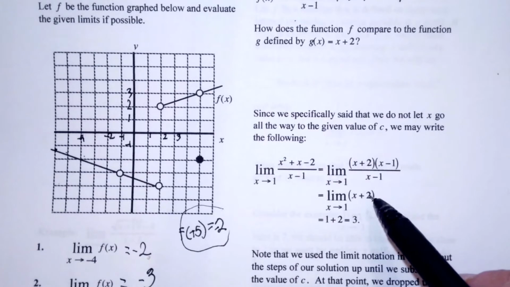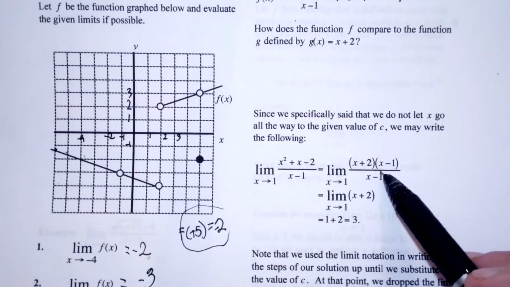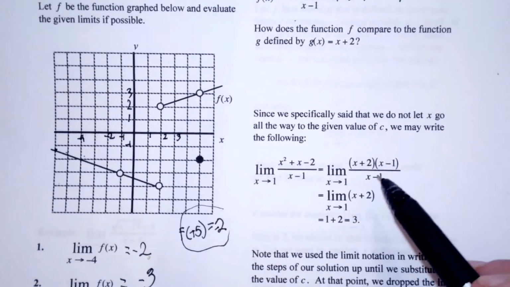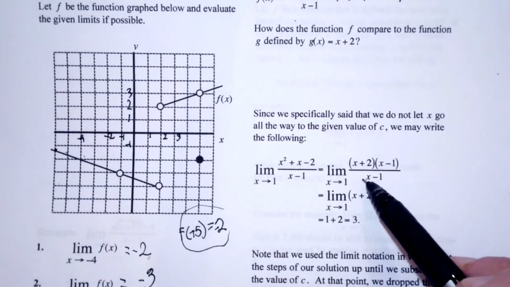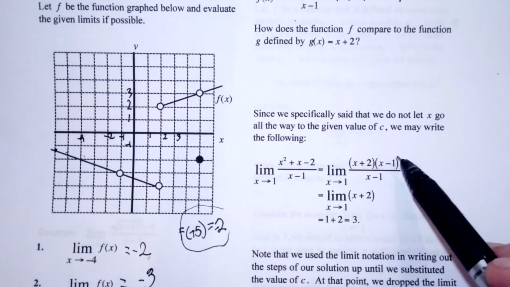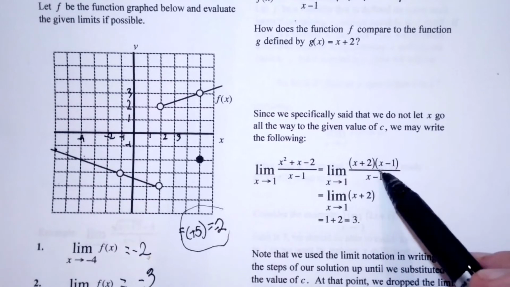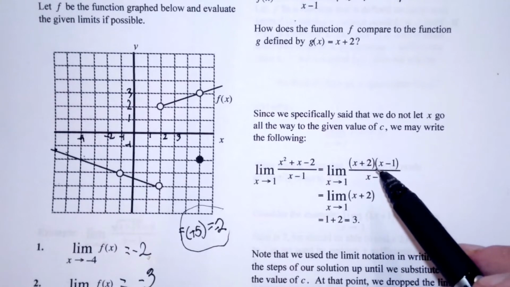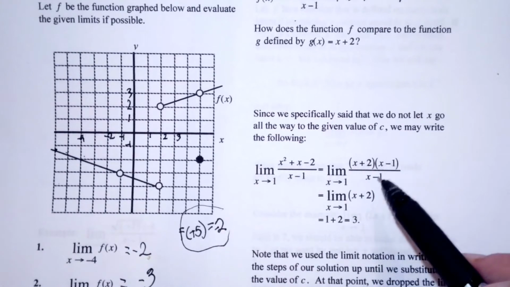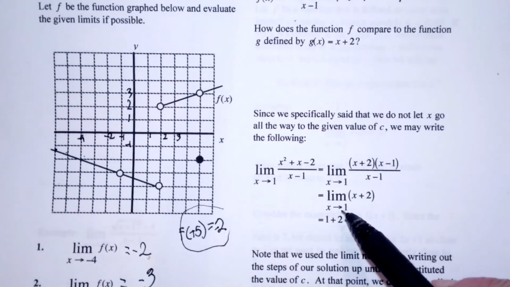But anyway, so this limit as x approaches 1 of x plus 2 times x minus 1 over x minus 1 is equal to the limit as x approaches 1 of x plus 2. I'm really just ignoring these x minus 1s. I'm simplifying this. And then now, if we substituted in 1 here, we got something that was undefined. We got 0 over 0. But if we substitute in 1 here, we get 3. 1 plus 2 equals 3.